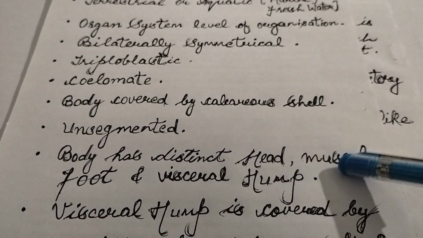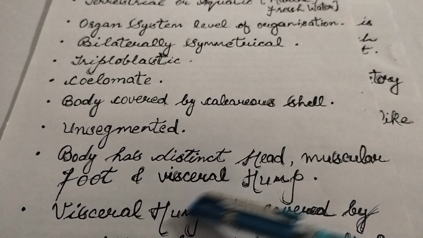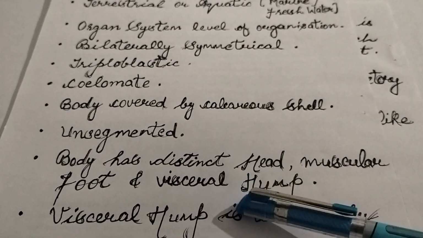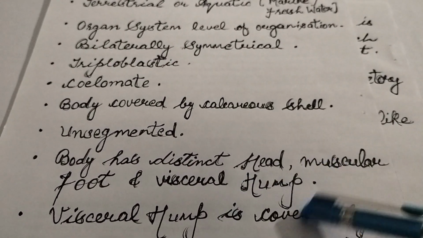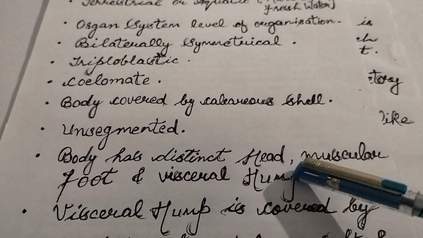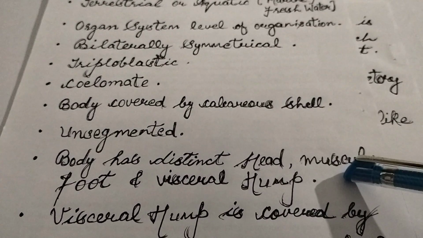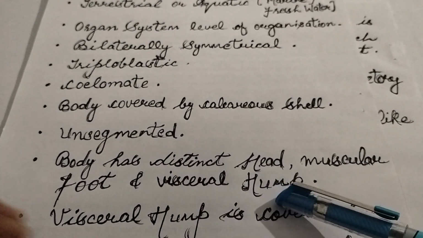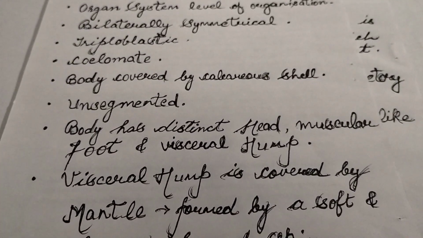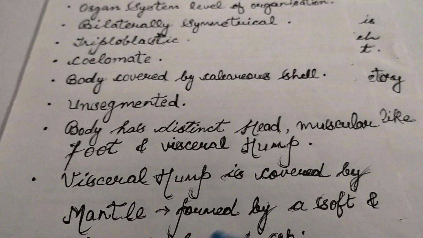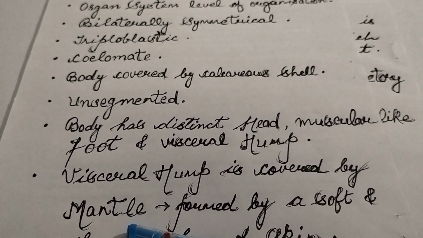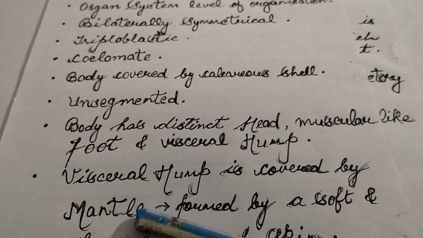I told you that the foot is muscular, and the hump is a visceral hump. So it is called the visceral hump and muscular foot. So the body has a distinct head, muscular foot, and visceral hump. Now see, the visceral hump is covered by a covering that is called the mantle. Again, an important word in molluscans to remember.